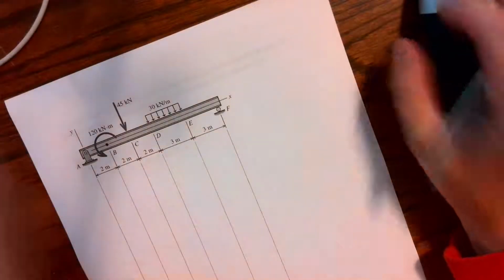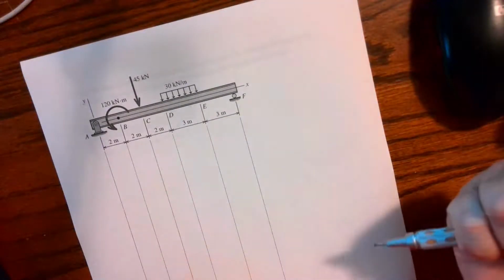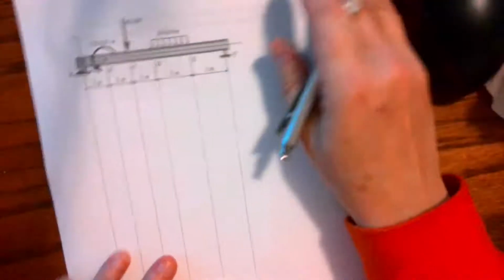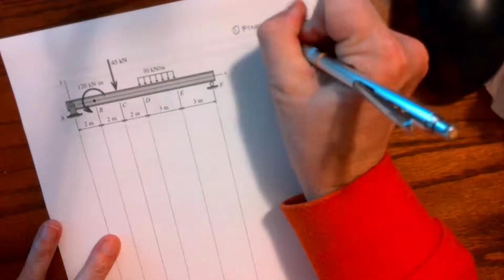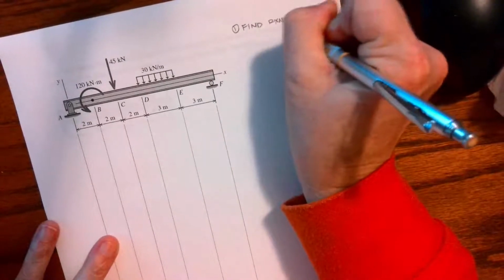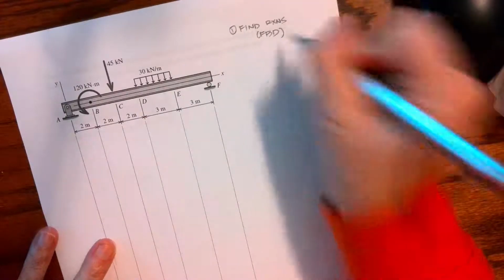Okay, so I was going to do a couple of quick shear moment diagrams by graphing, where we don't have to write the equations. So remember, step number one is always find reactions. Okay, so we'll need a free body diagram to do that.